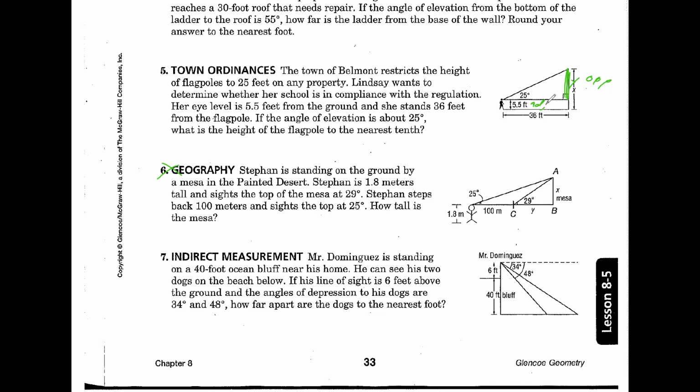Opposite and adjacent is tangent. Again, tangent of the angle equals opposite, which we call y for now, over adjacent, which was 36. On this one, we get to just multiply by 36 on both sides.